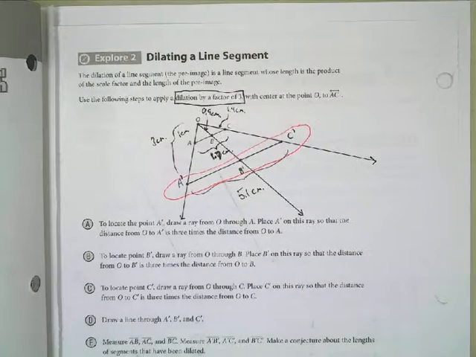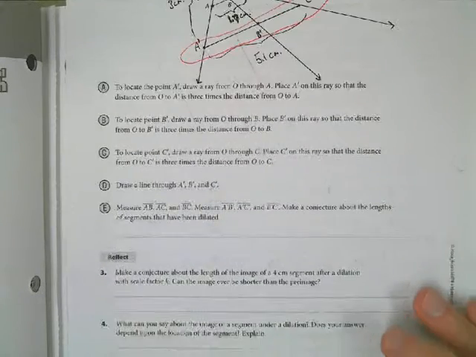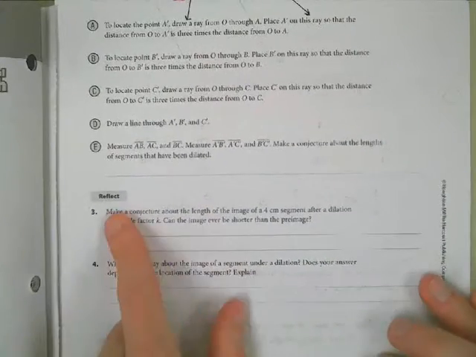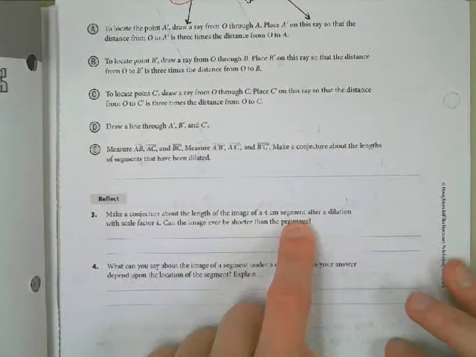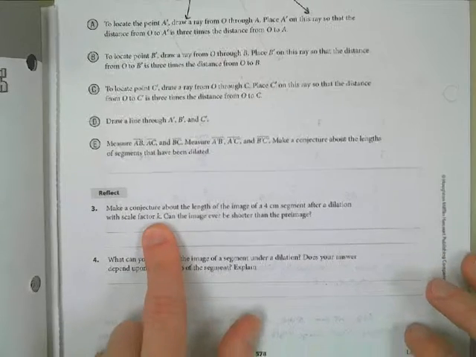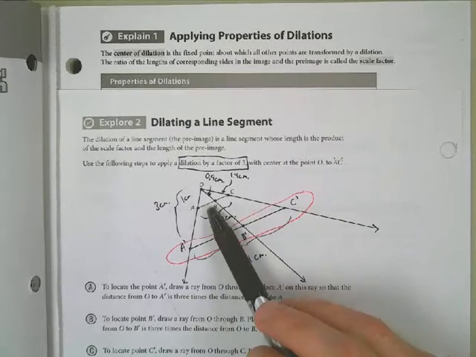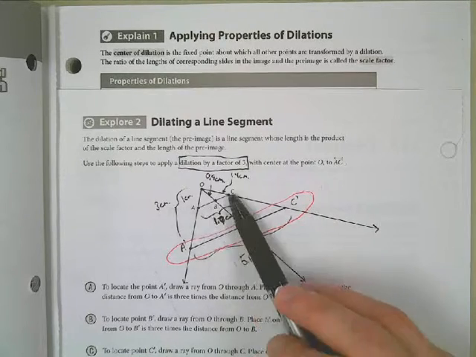So let's go down here and reflect real quick. Number 3 says, make a conjecture about the length of the image of a 4 centimeter segment after a dilation with a scale factor of K. Here we have a length AC of 1.7, sorry that's so sloppy, and then A prime C prime was 3 times that, because its scale factor was 3, giving us 5.1.